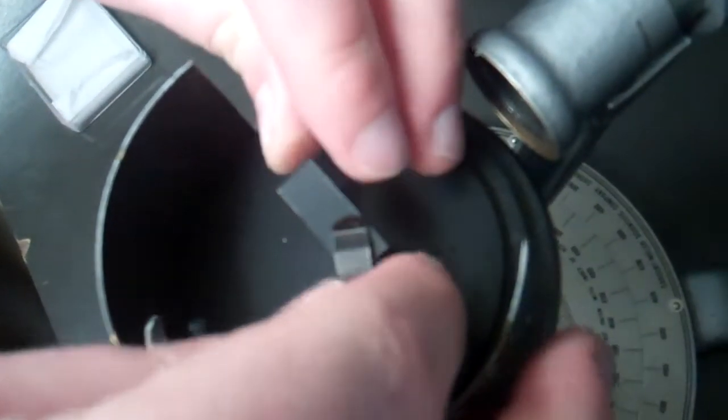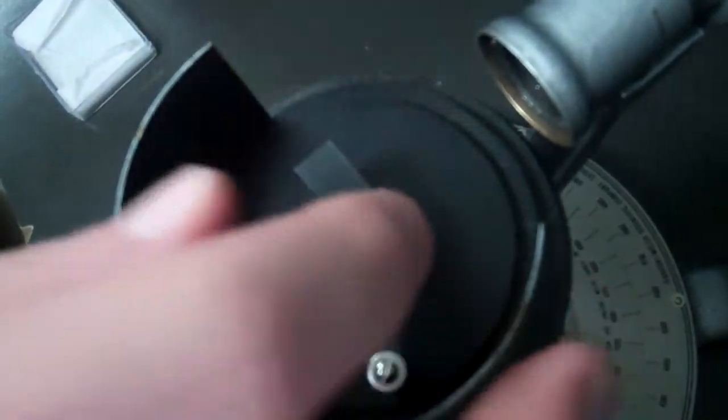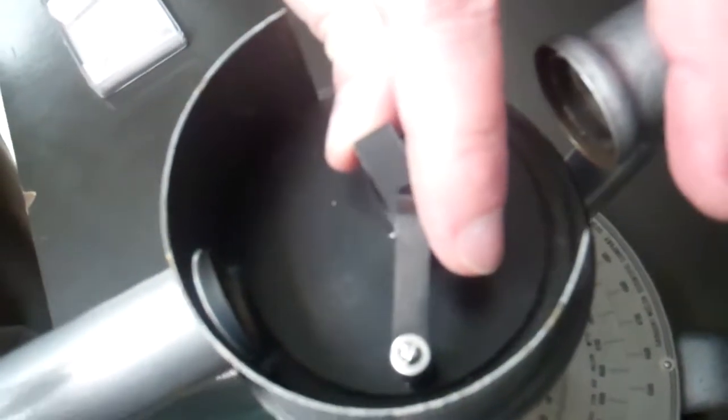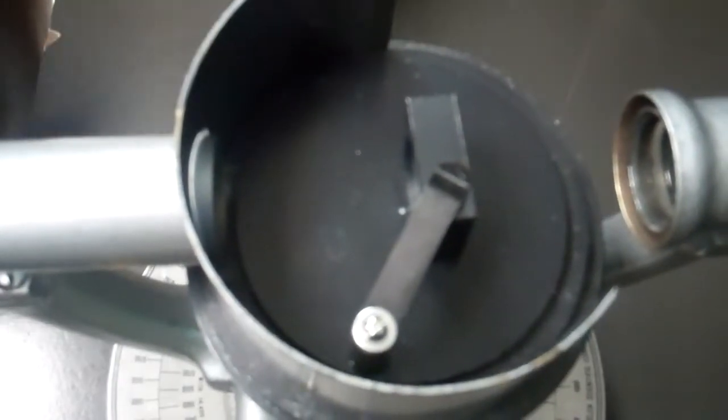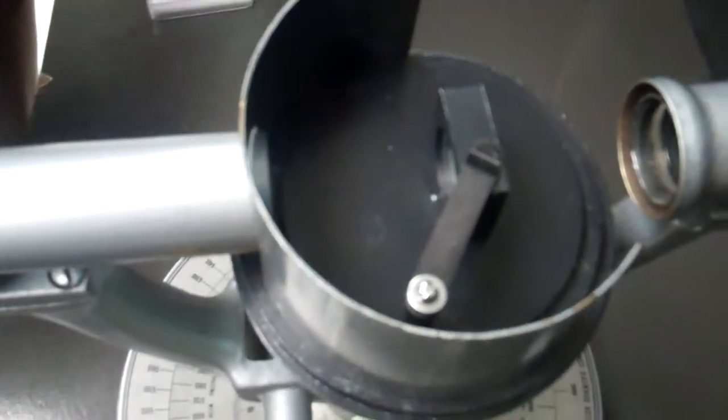Now the hard part here is you want to make sure that this is perpendicular. The distance of the image to the lens here. Now how do you do that? Well, that looks pretty good. Now you need to put this cover on.